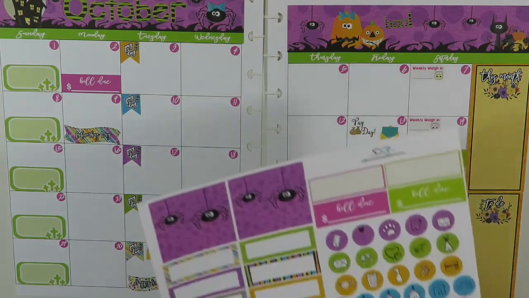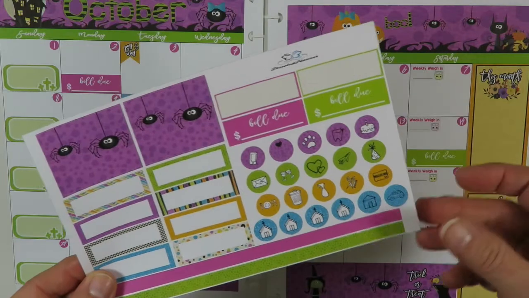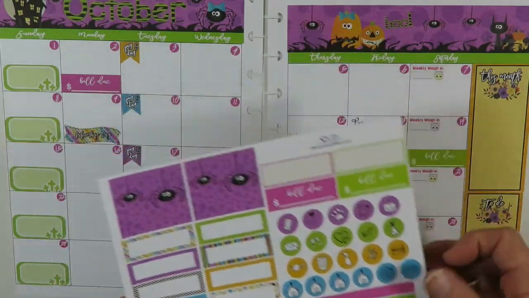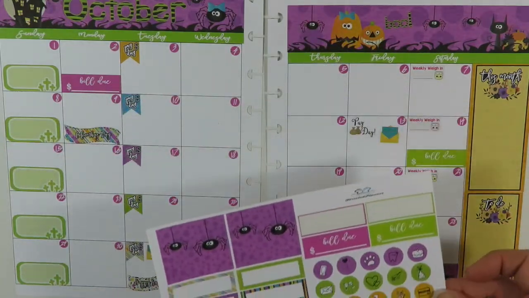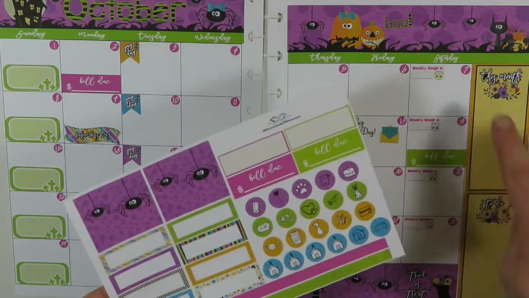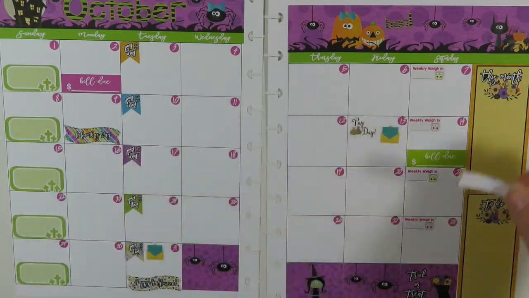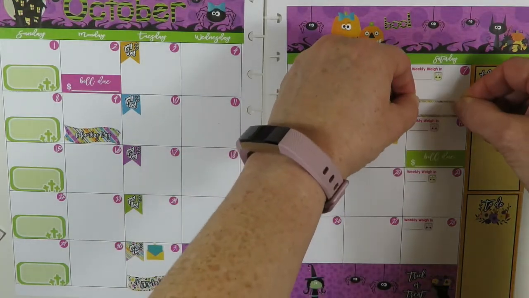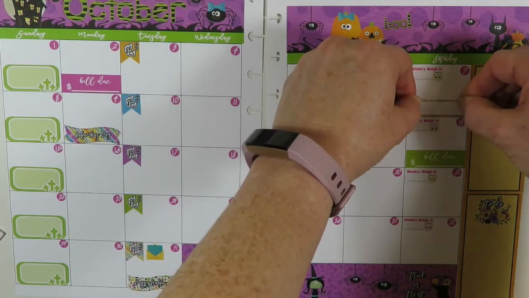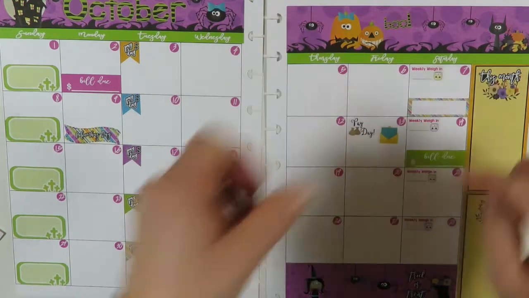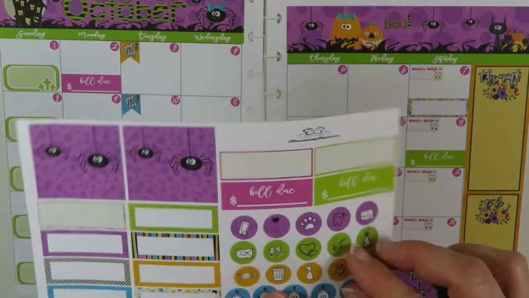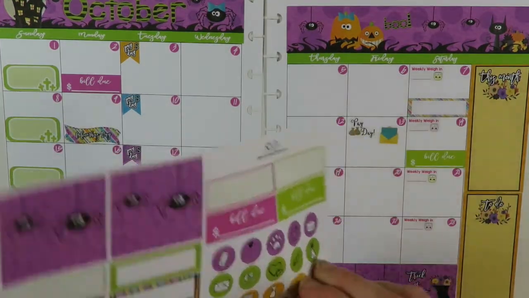It also came with one of these little haircut stickers, so I'll use that on Saturday the 7th because that's the day I'm doing her hair. I want to make sure not to use that one because that's right next to there. I like this one here, so we'll do that right here. And then I'll just put the little haircut sticker in.